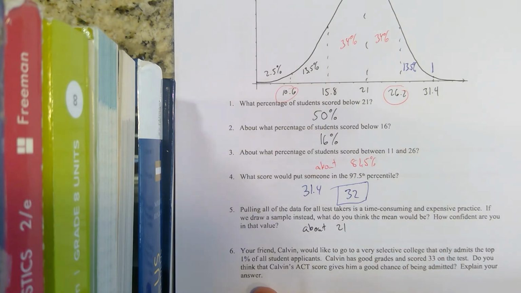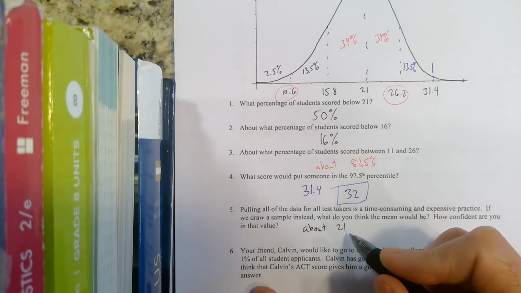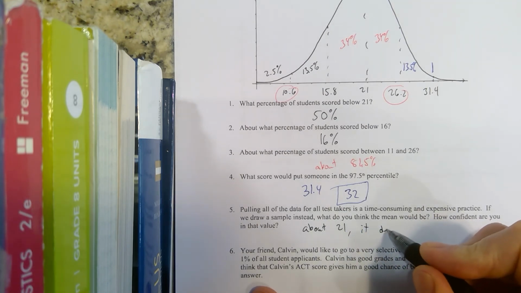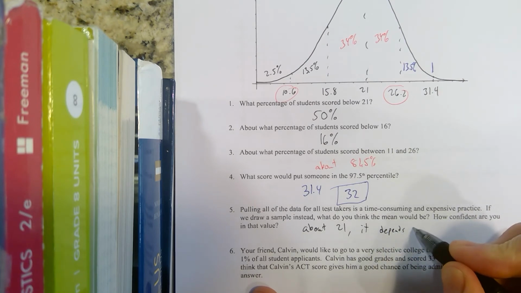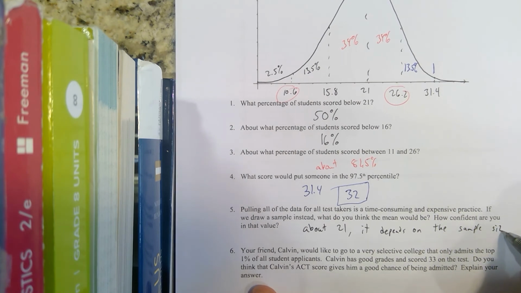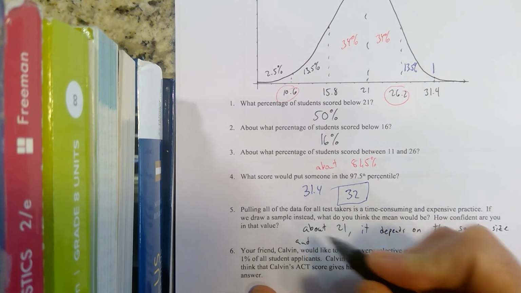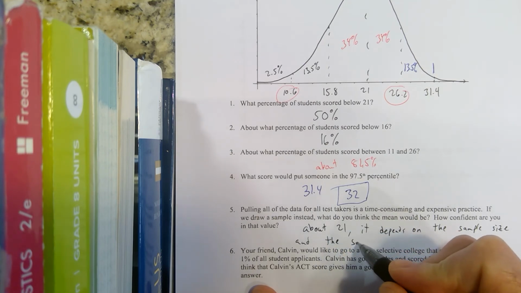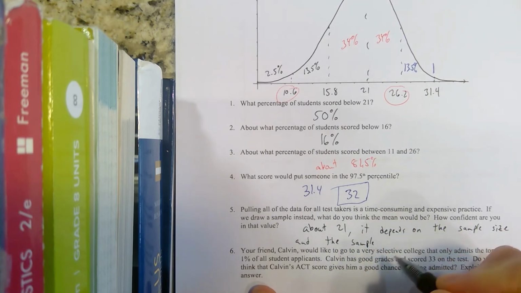How confident am I? Well, it depends on how large my sample is and how good of a job I did at getting a representative sample. So I will write that. It depends on the sample size and the sample method. Both are very important to get good representative data.